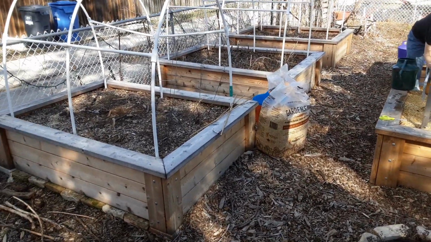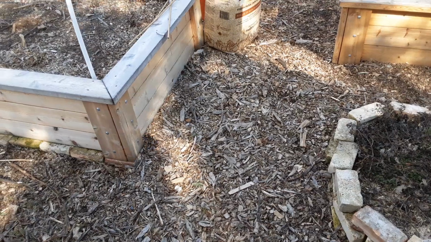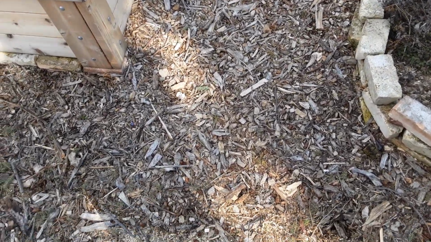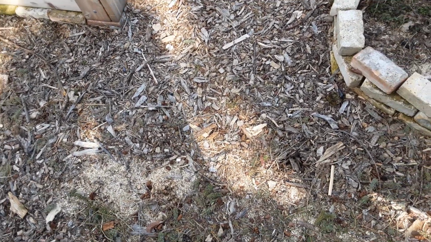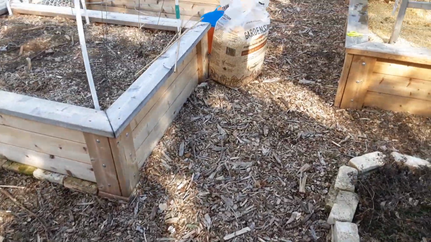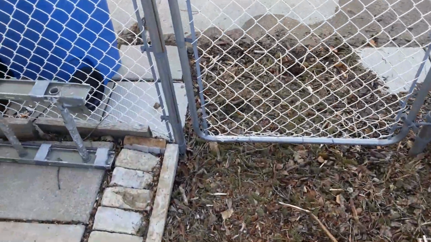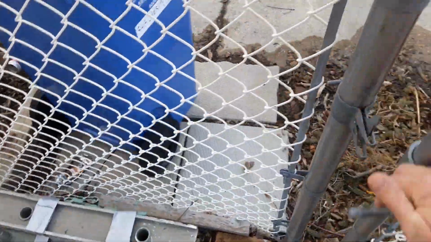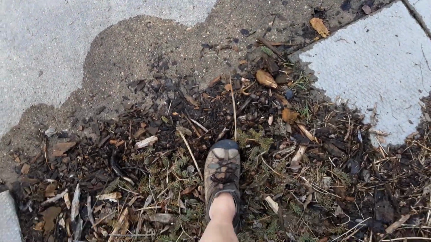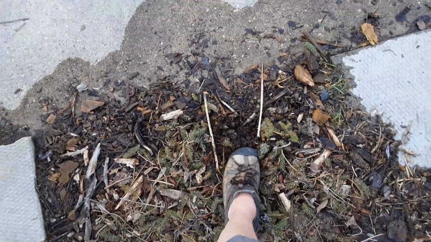So at the same time that the frost was only 1 to 2 inches down in these raised beds, I could stick the shovel over a foot deep into these trenches and I still couldn't hit the frost line, but they were completely saturated with water. You can see even a week later down here, it's still squishy. I don't know if you can see that, but it's like pressing on a wet sponge.